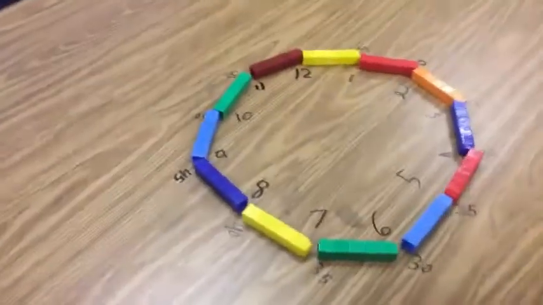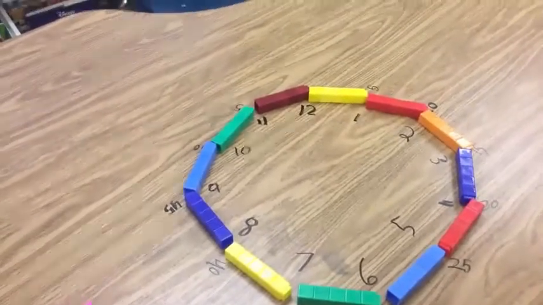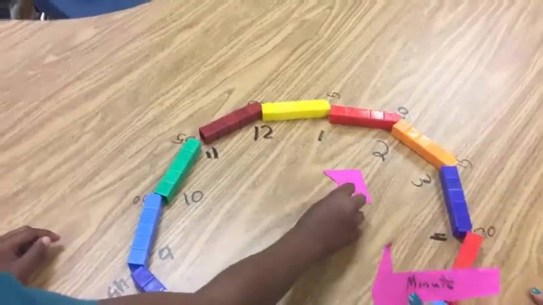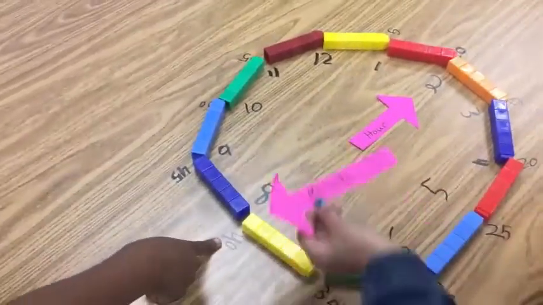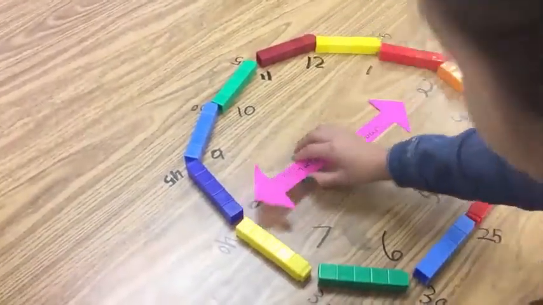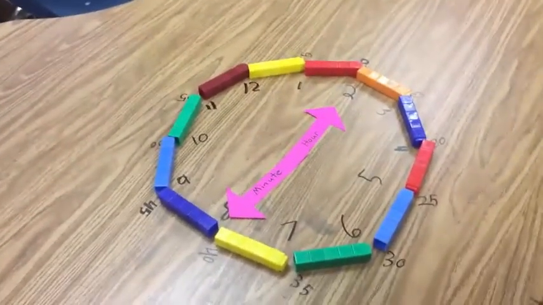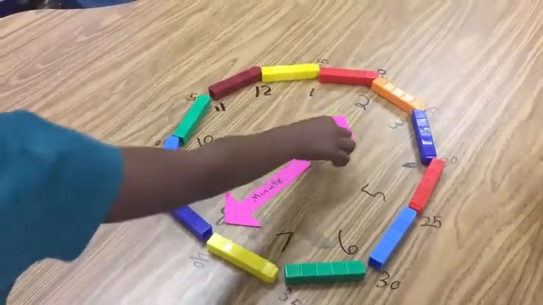15. Show me 2:40. Where would the hour hand point at 2:40? Okay, to the 2. And where would 40 minutes be? Right at the 8. So we have 2:40. Okay, let's show 11:25.